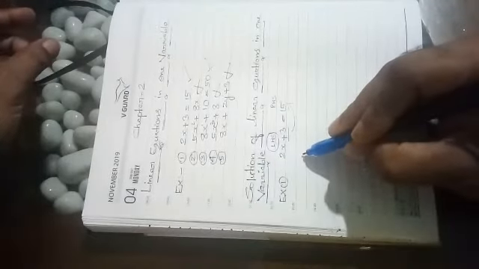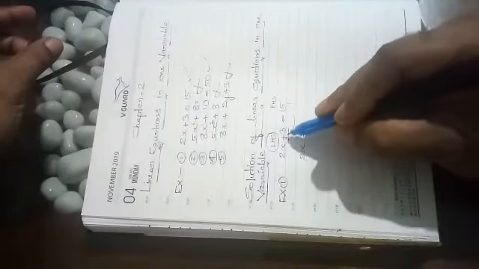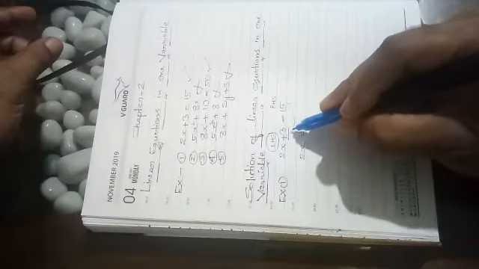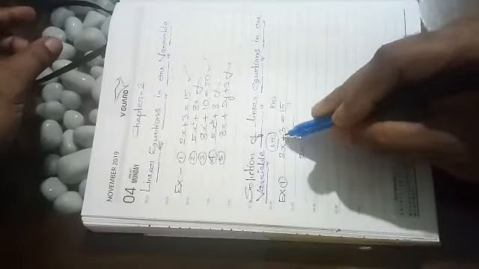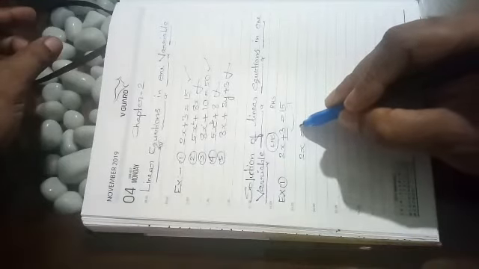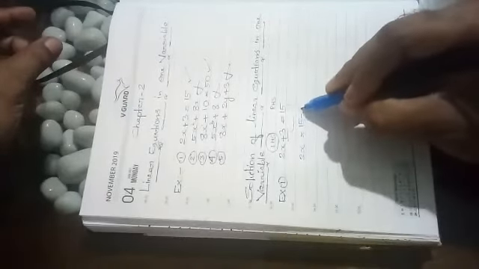So I am going to write the step: 2x equal to 15 minus 3. There is no plus 3 in LHS now. That is the first step.